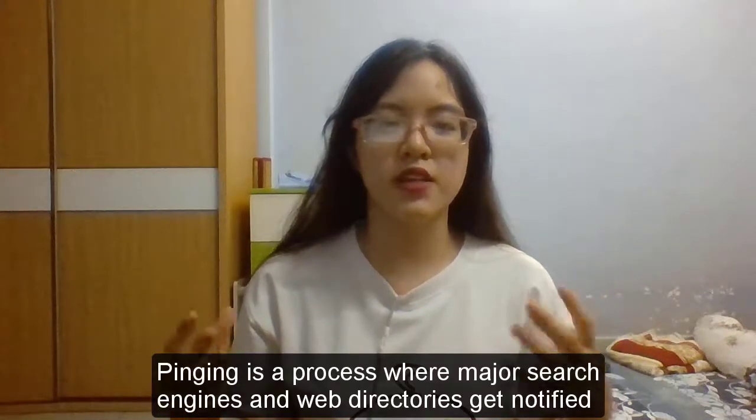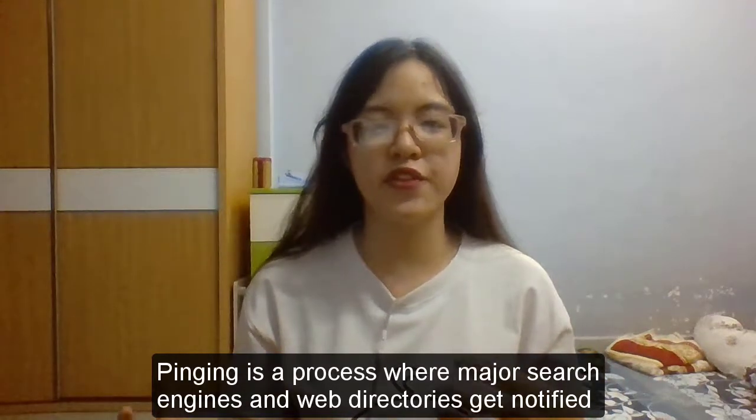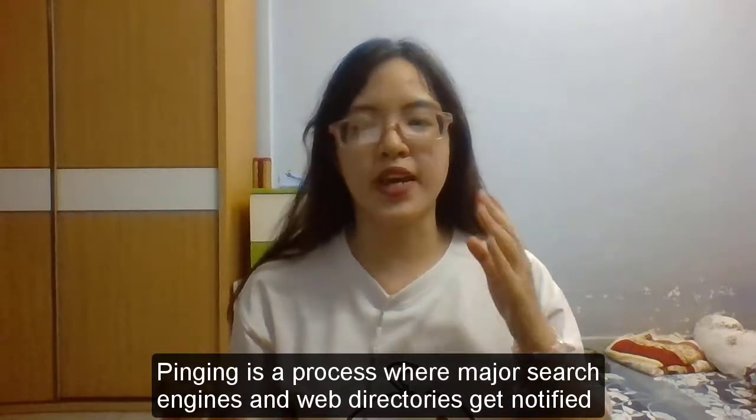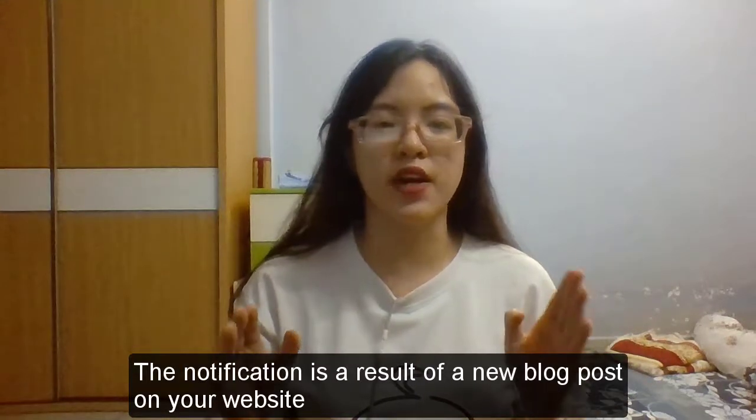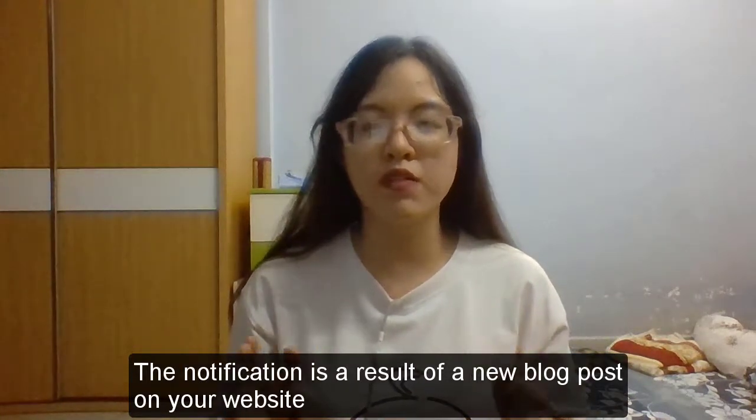Pinging. Pinging is the process where major search engines and web directories get notified. The notification is a result of new blog posts on your website. By doing this, you can get them indexed faster, when black hat SEO people try to copy your content in the SEO market.